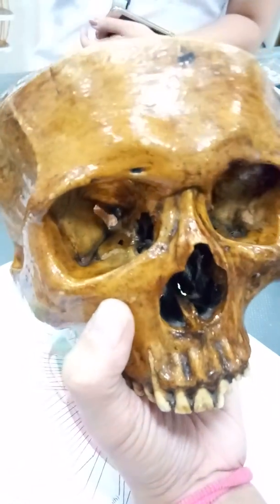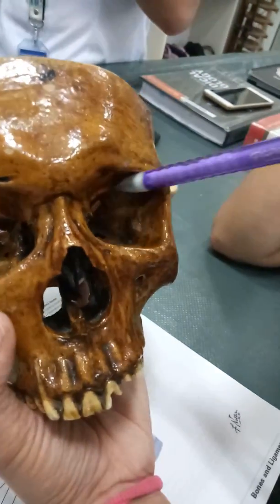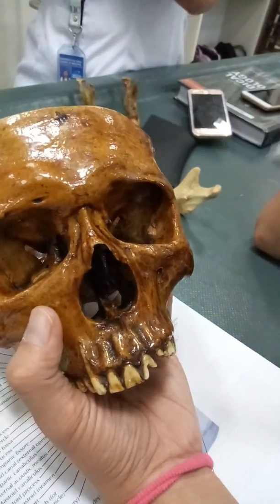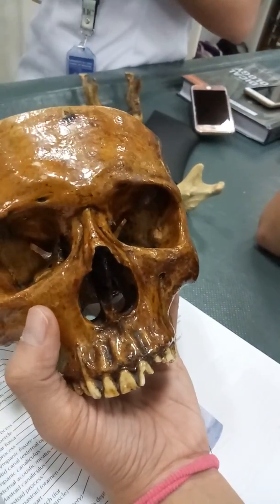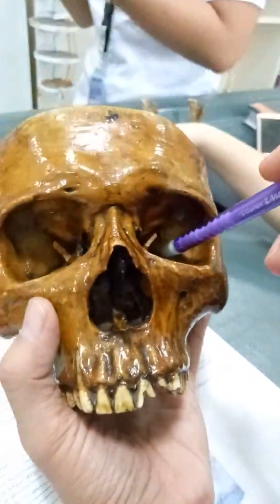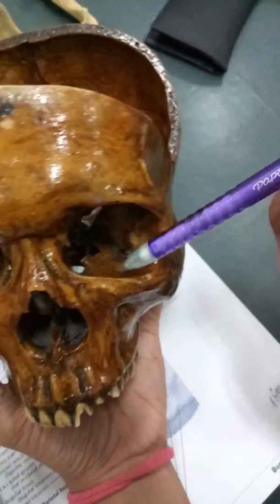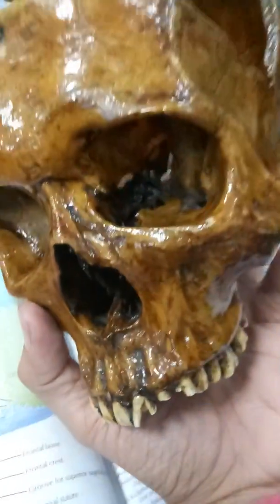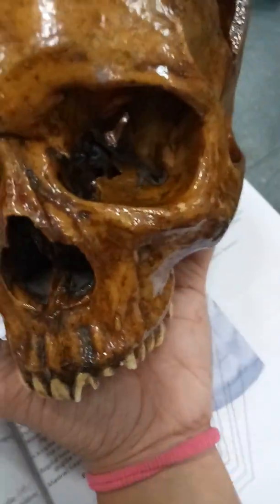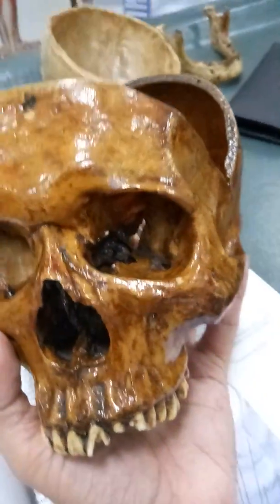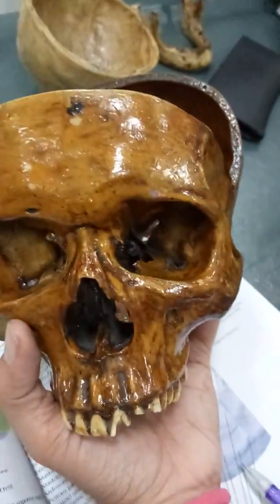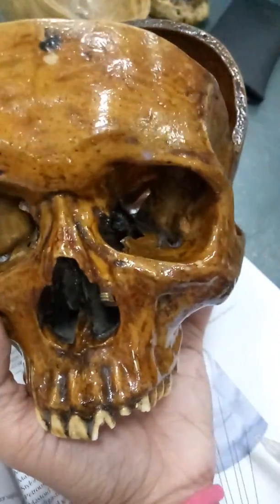Okay. Then this one is your optic cavity. Everything here is your optic cavity. Your orbital cavity is made up of the orbital surfaces of your frontal bone, sphenoid, zygomatic, maxillary, and ethmoid bones. It is an articulation of 5 bones.